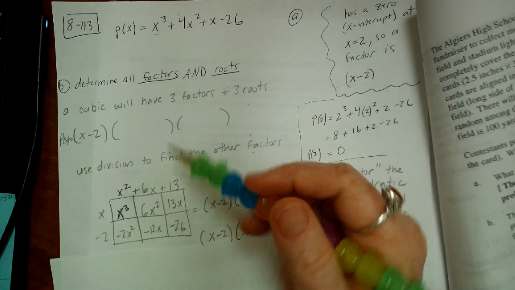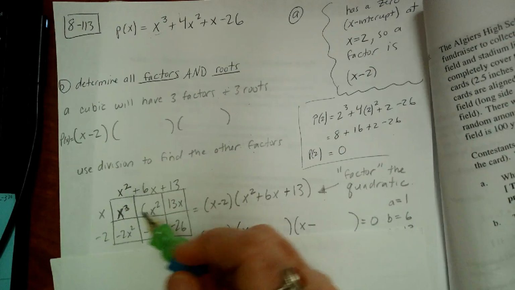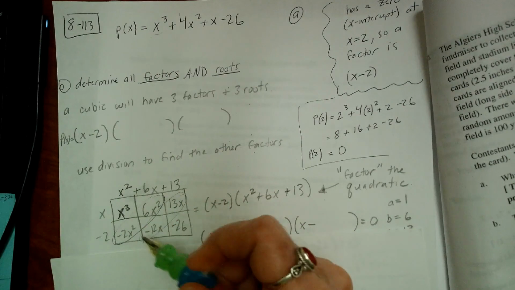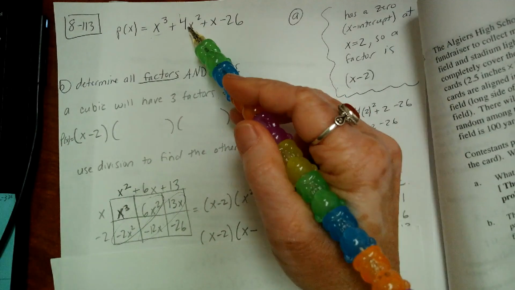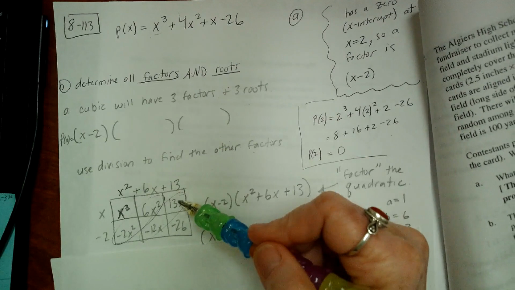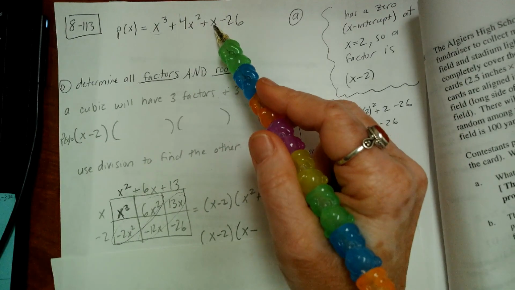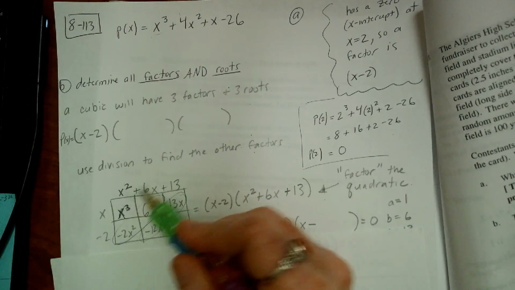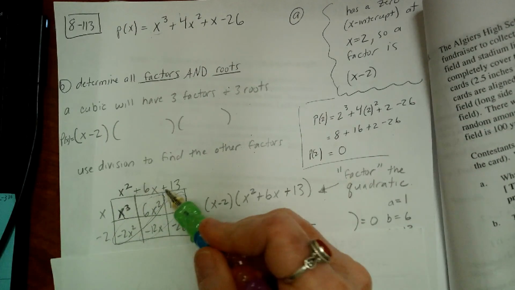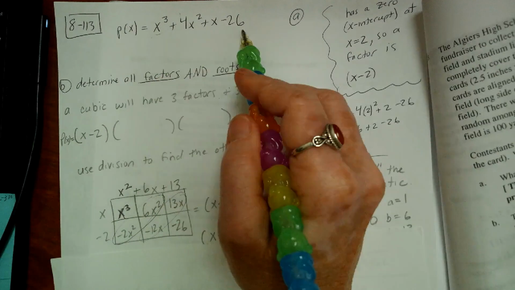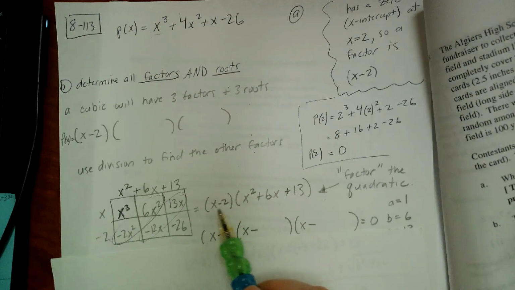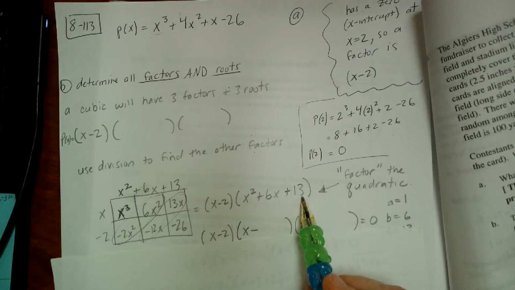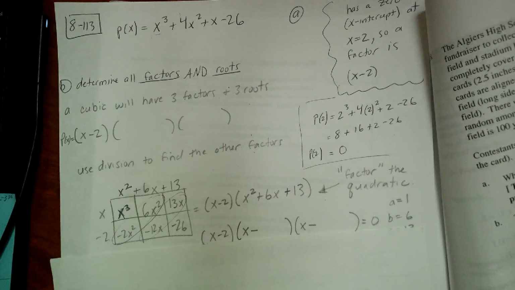So what this tells me is that in this polynomial inside here, those two add up to the 4, those two add up to the 1x, and so what it's saying is that x minus 2 times x squared plus 6x plus 13 equals this cubic. So I can rewrite it as x minus 2 times x squared plus 6x plus 13. That's what that cubic is equal to. I'm kind of boiling it down.